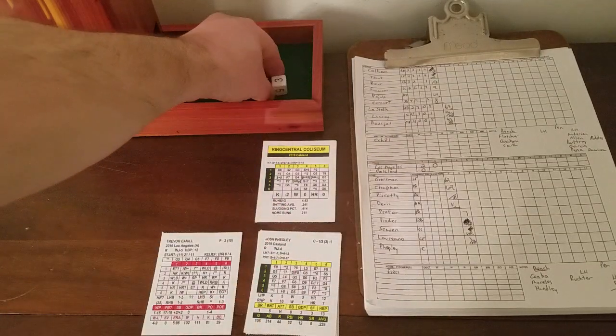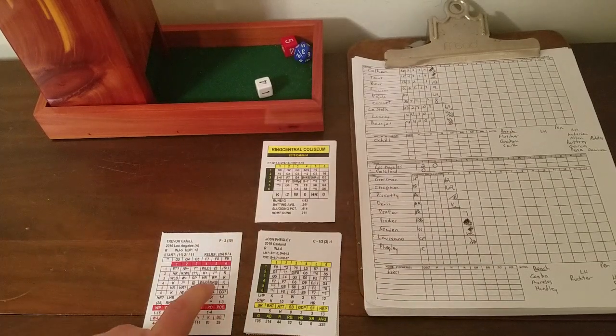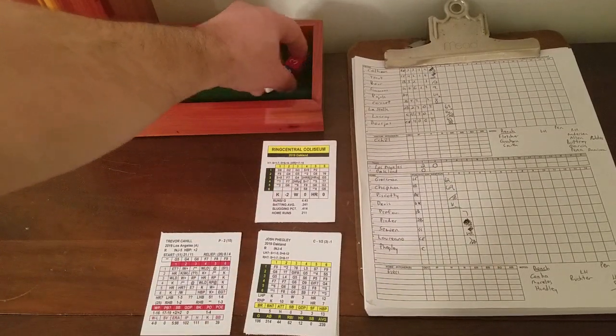Laureano is at second base with only 1 out for Josh Fegley. 5-4, and that's a range play at the stadium. So we go to the stadium card.